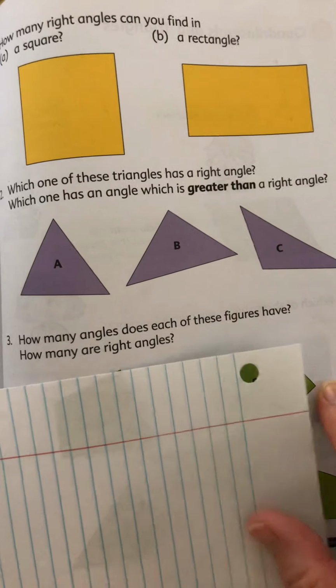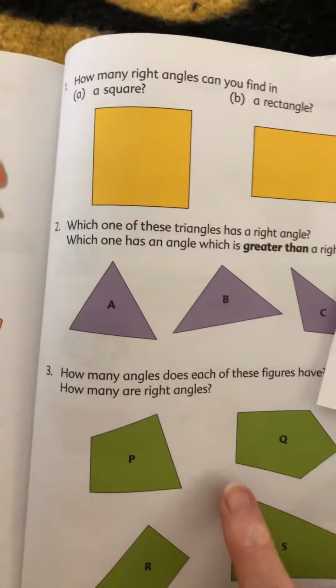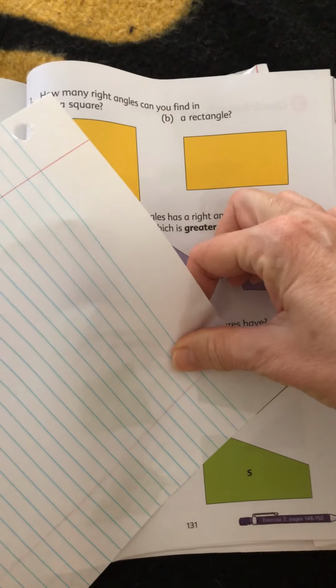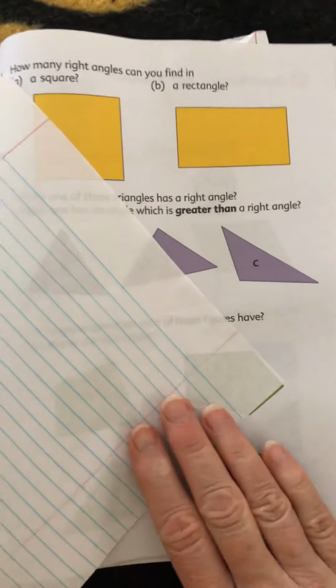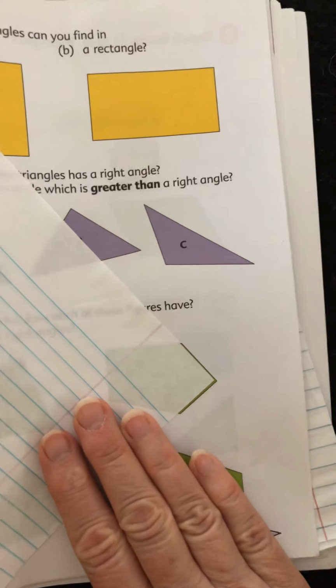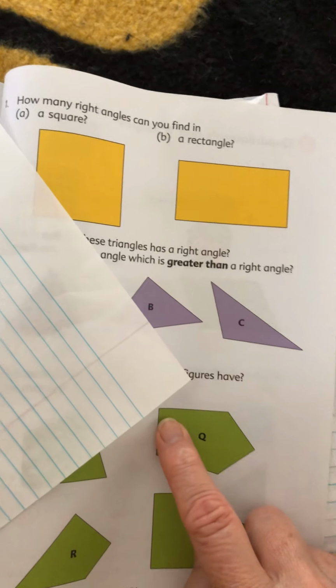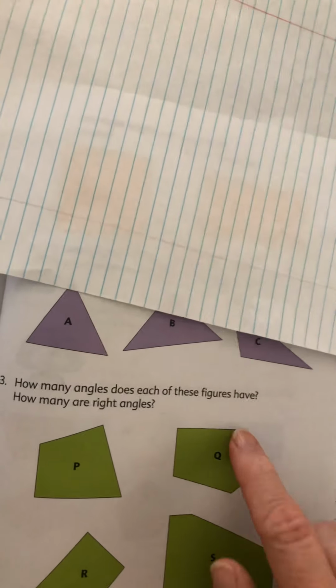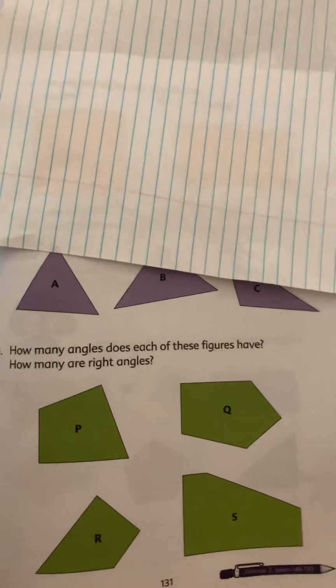So that's also an obtuse angle. So again, right now, we only have one right angle, but we're going to check this angle over here. And that lines up with the paper perfectly. So this one and this one are both right angles. So there are 1, 2, 3, 4, 5 angles, 2 of which are right angles.